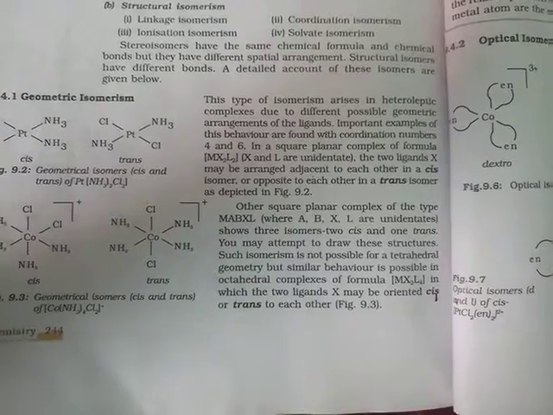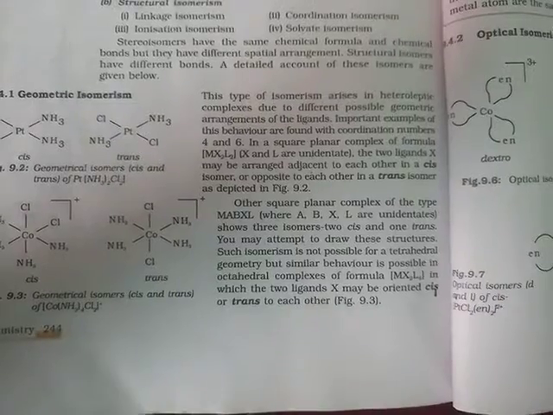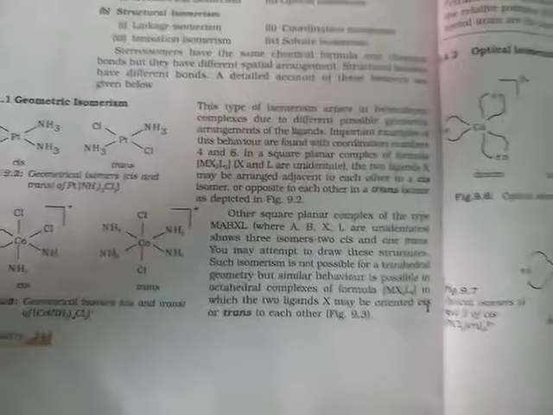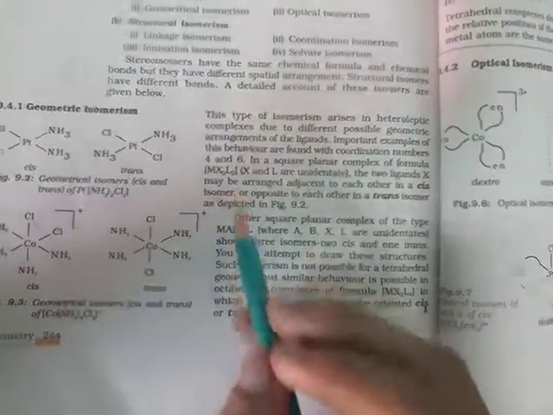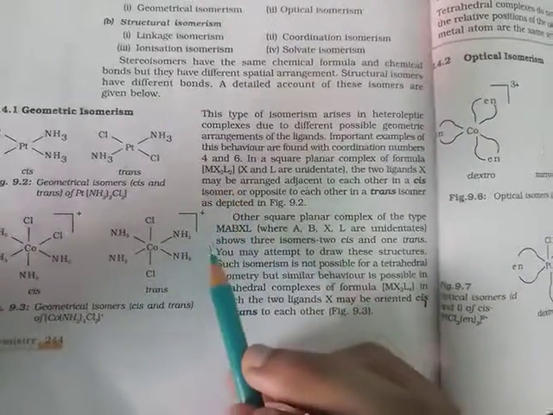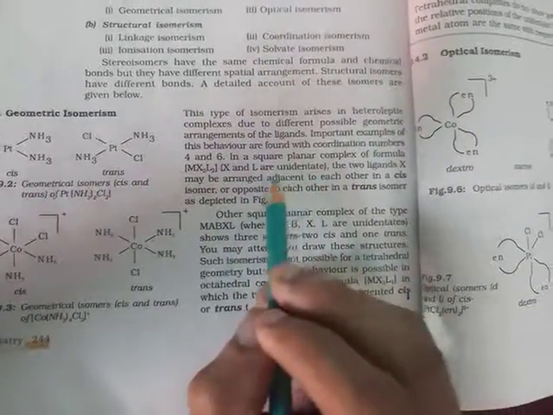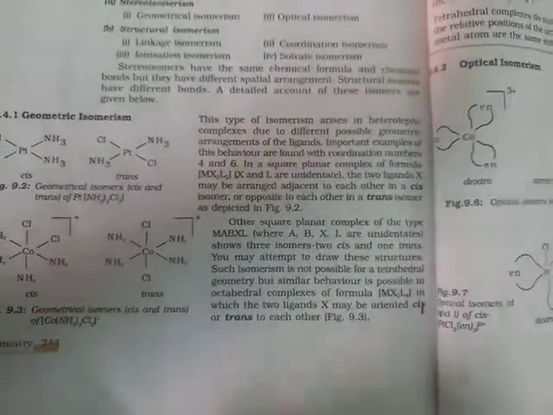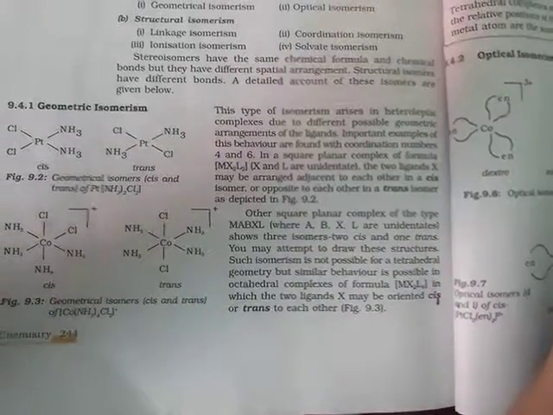The total number of ligands in MX2L2 is 4, two X and two L, and since it is a square planar complex, the coordination number is 4. Why are the coordination number and the total number of ligands the same? Because X and L are unidentate. So in MX2L2, there will be 2 X and 2 L attached to the central metal atom.